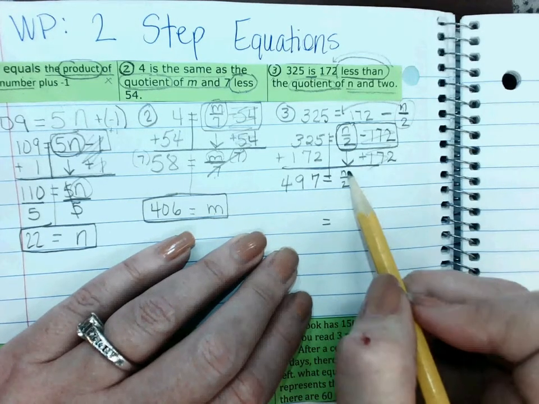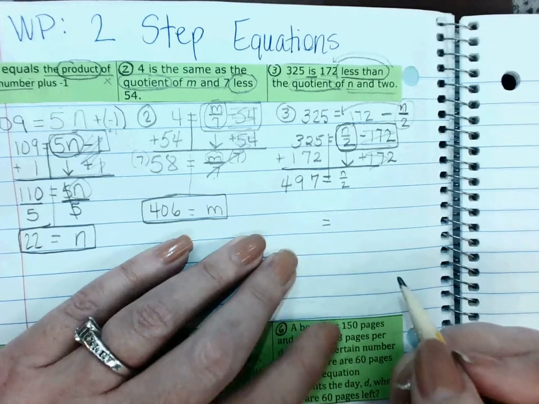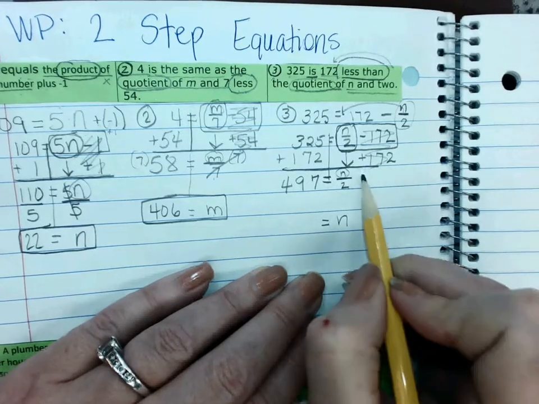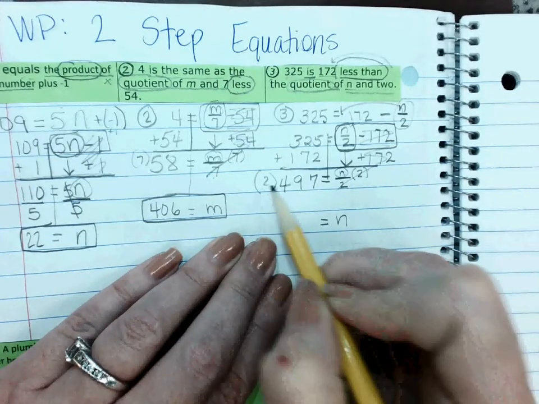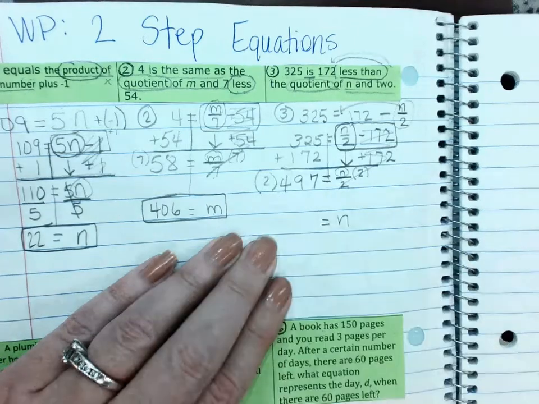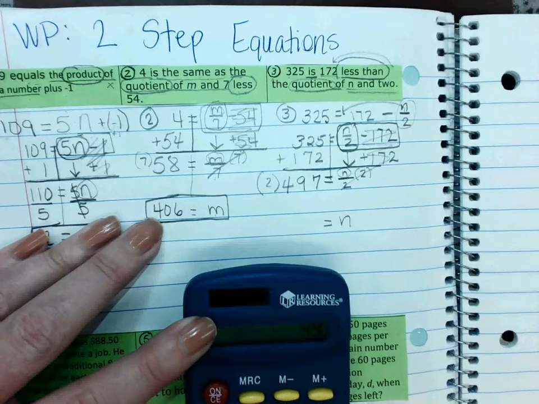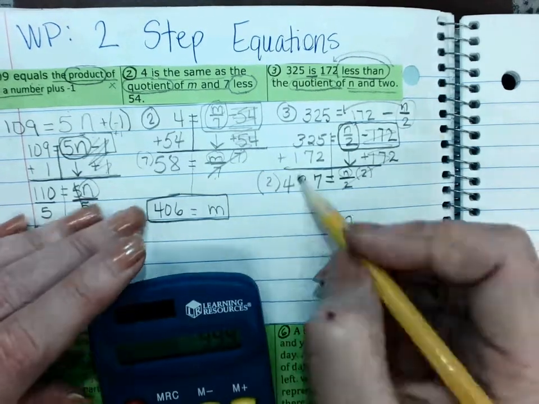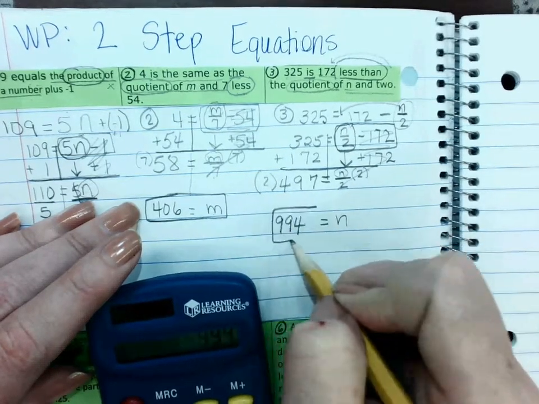Now I have my n divided by 2, my equals, and 497. I still need to get n by itself, so it's being divided by 2. So I'm going to multiply by 2 on both sides. Using my calculator, 497 times 2 is 994.